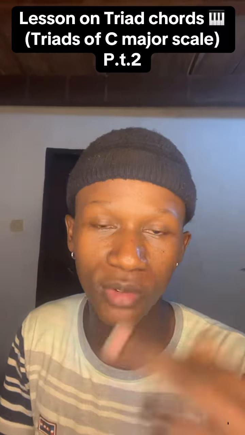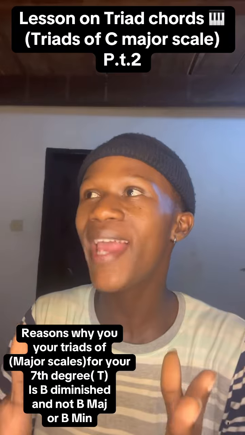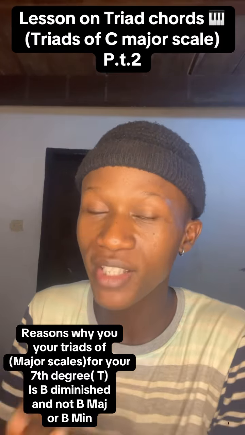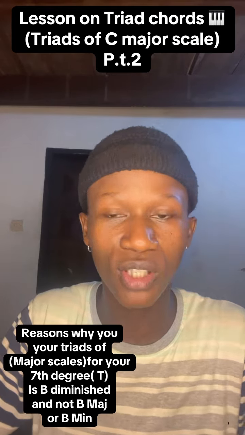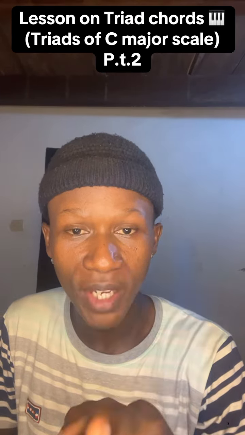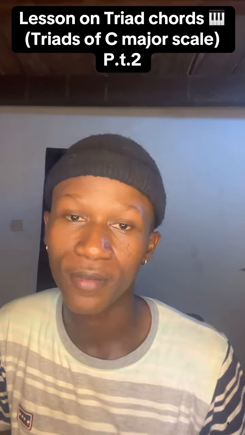Now you know how the diminished chord is being formed. Now let's go back to the main question that brought us here. The B diminished. Why is that one B diminished and not B major or B minor? Why is it B diminished there for the key of C major scale, for any key of C major scale? Okay. Now your B diminished consists of your B, your D, and your F.